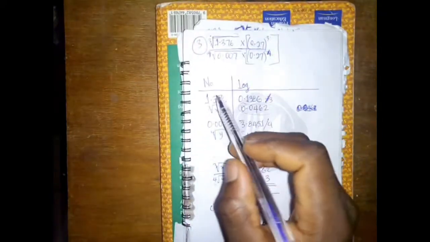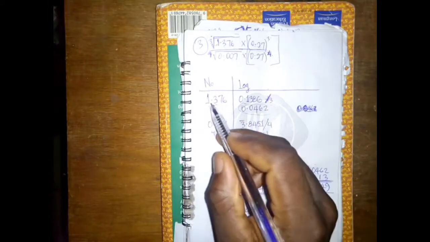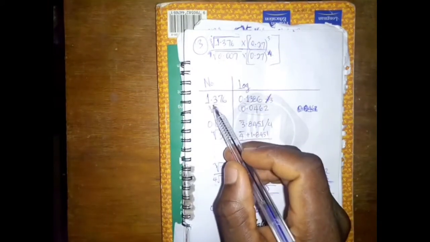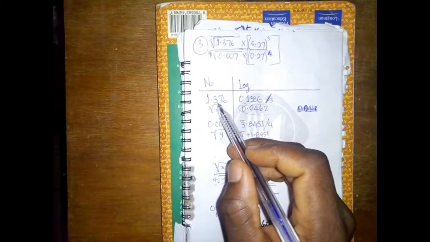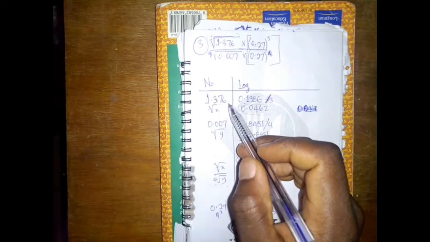So from here, your number, then your logarithm. Make sure you show that table. So your number is 1.3 what? 1.376. So from this 1.376, you go to your logarithm table.